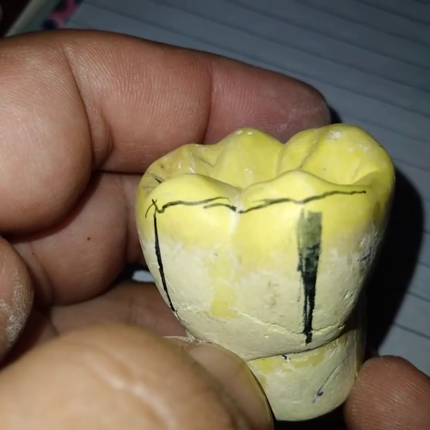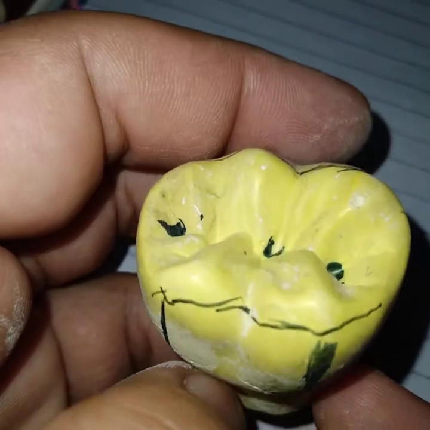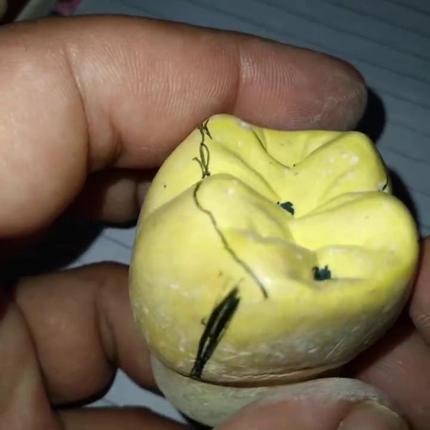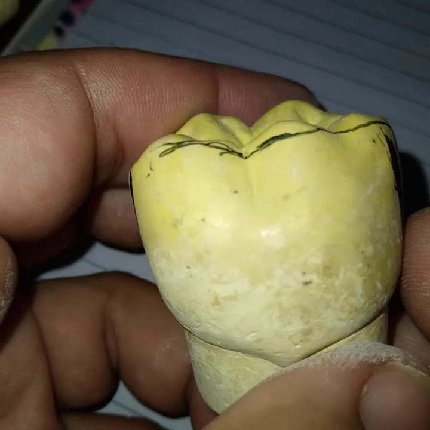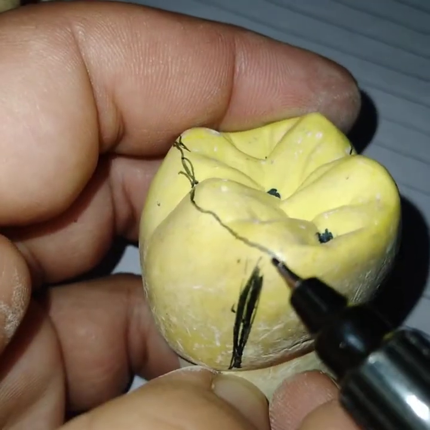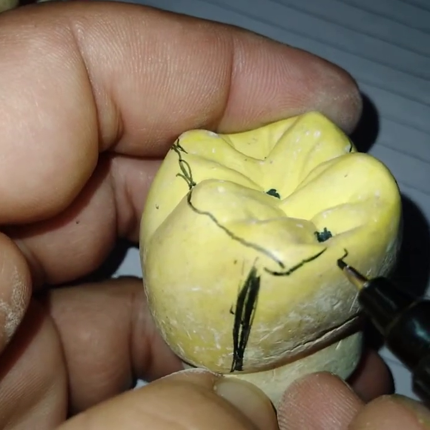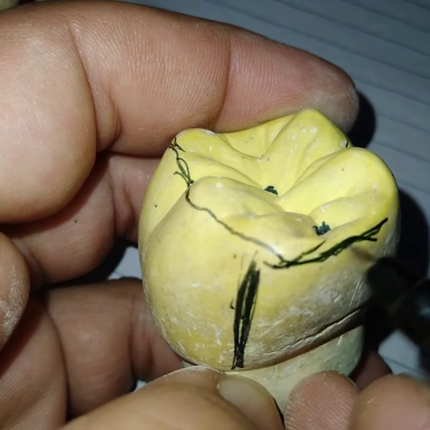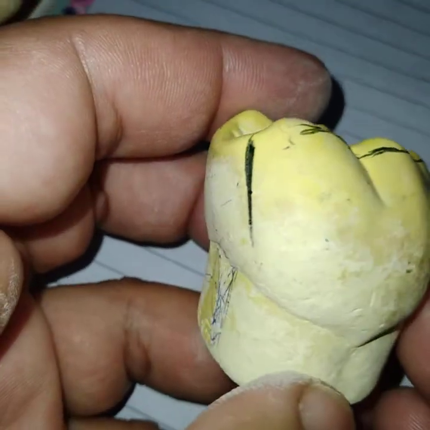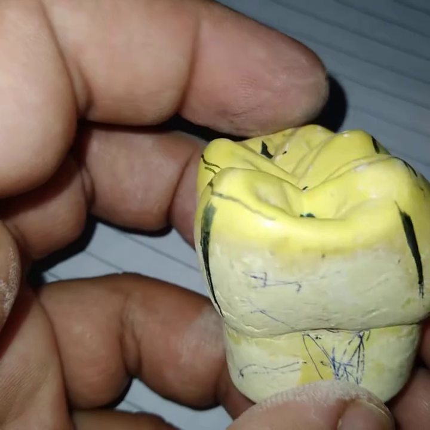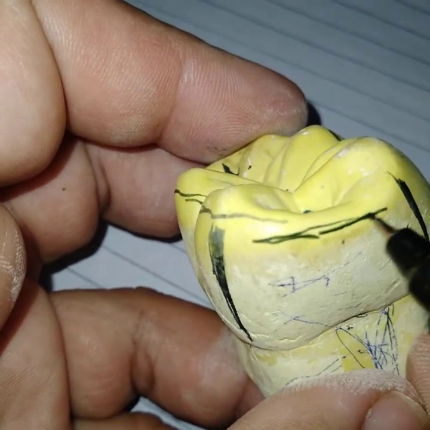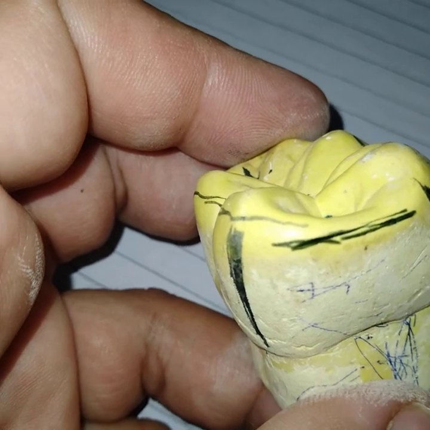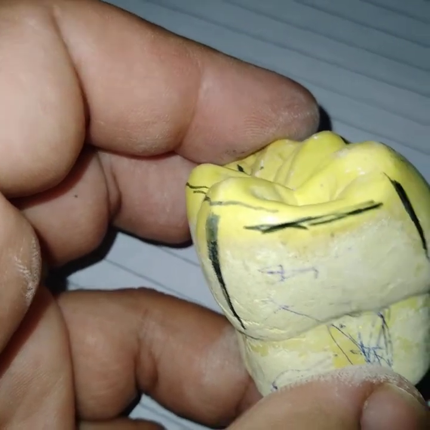The line angle formed between the distal surface and the occlusal surface is the disto-occlusal line angle. This is the disto-occlusal line angle. The line angle formed between the mesial and occlusal surface is the mesio-occlusal line angle. These are the 8 line angles of the posterior teeth.